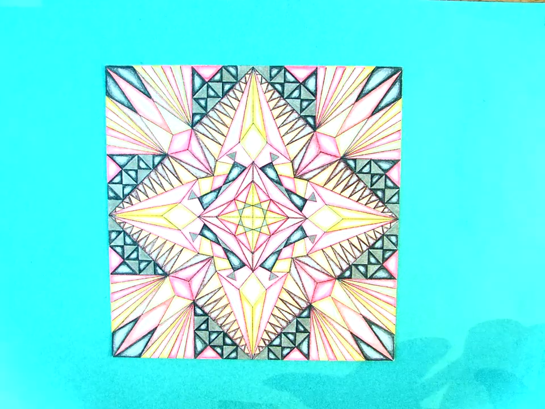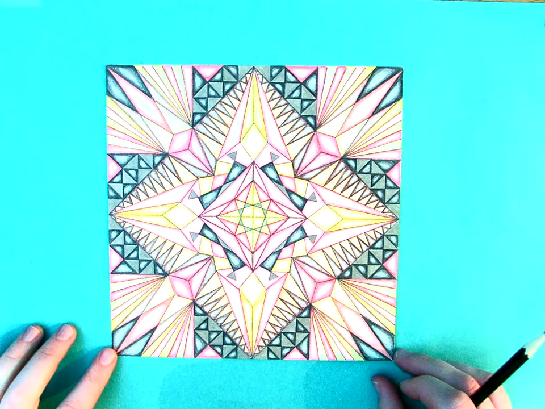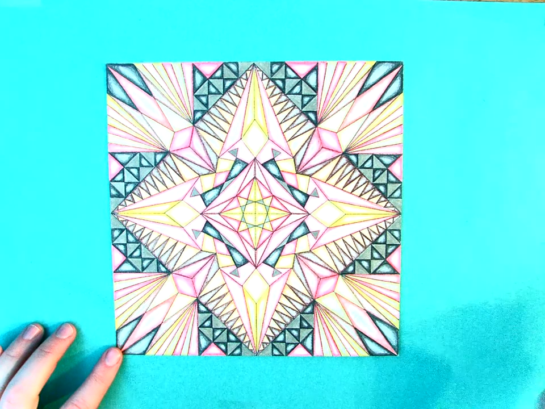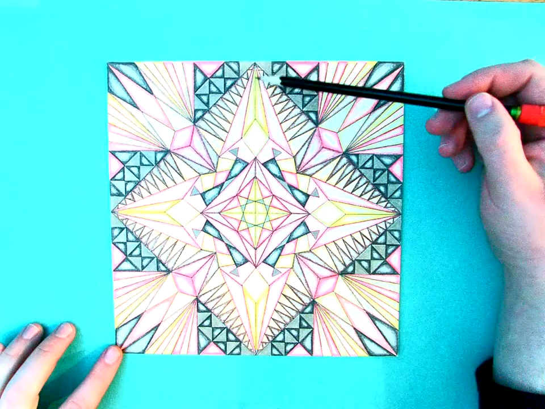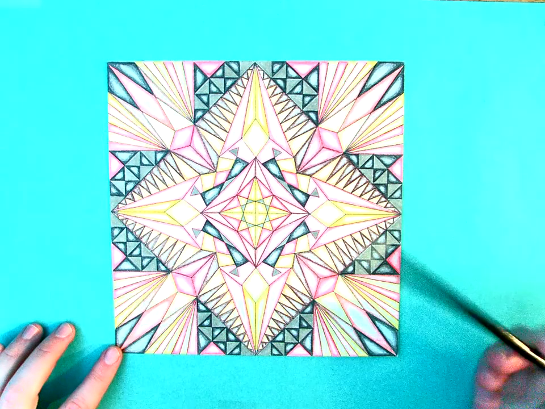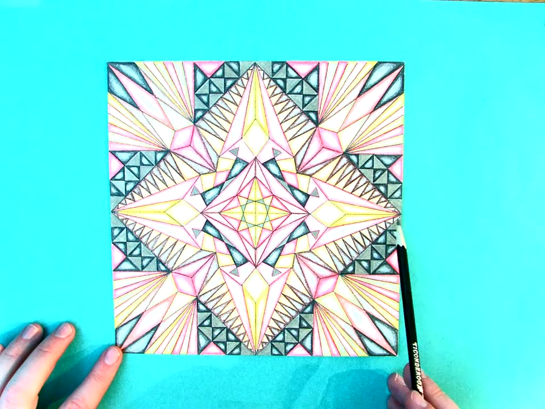All right, everyone. Our next project is called the Stained Glass Symmetry Project. In this project, you can see that we are going to be using symmetry and creating a very geometric design. So here's an example that I did. Remember, in symmetry, we have lines of symmetry. So we have a vertical line of symmetry, and we have a horizontal line of symmetry in this.